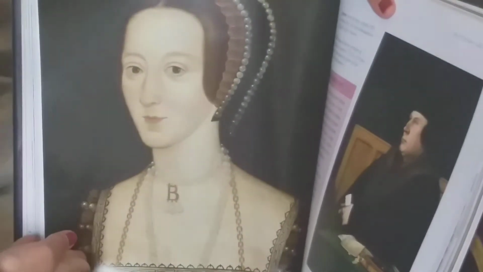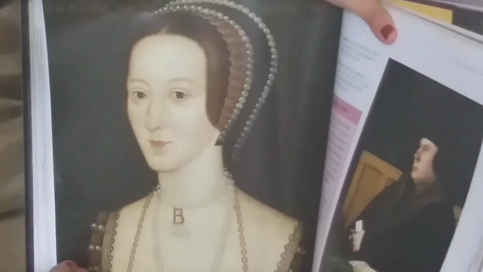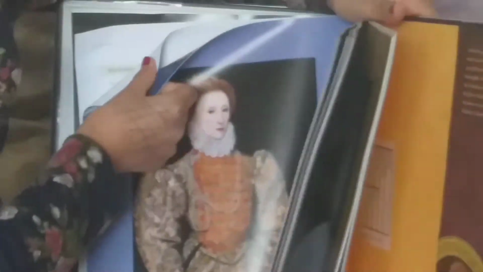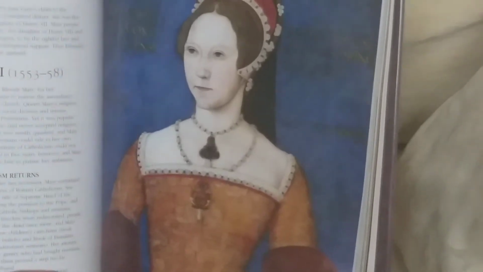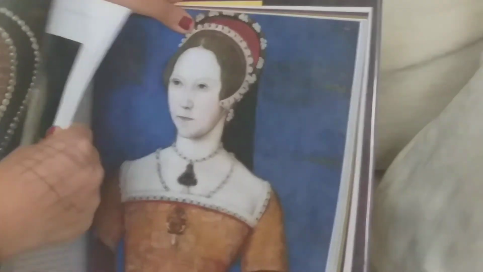This is Anne Boleyn. She was Henry VIII's second wife. This is Queen Elizabeth I. She had orange hair, and this is another picture of her. And this is Bloody Mary.